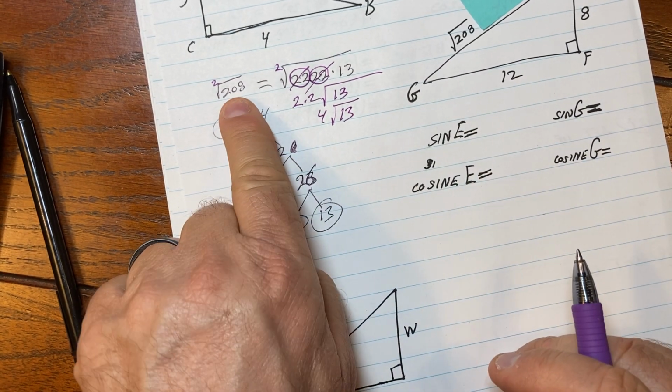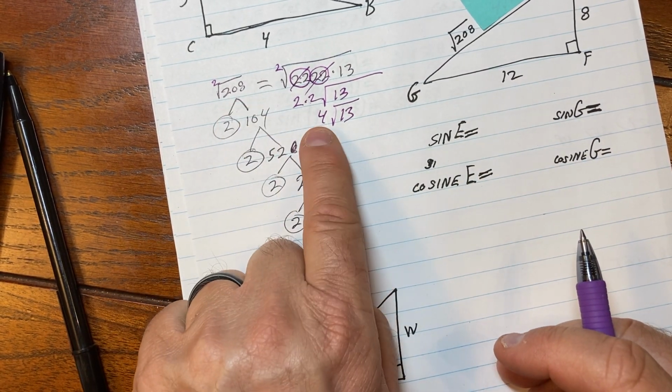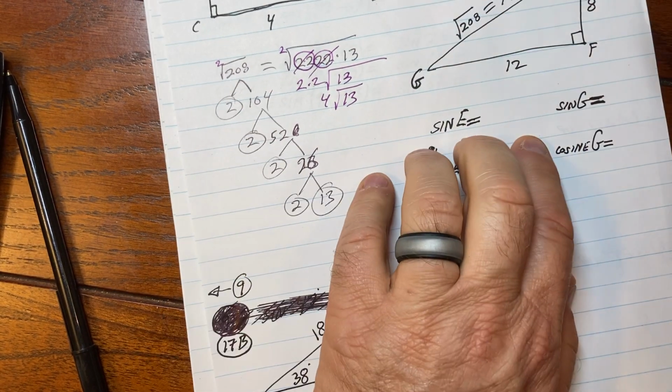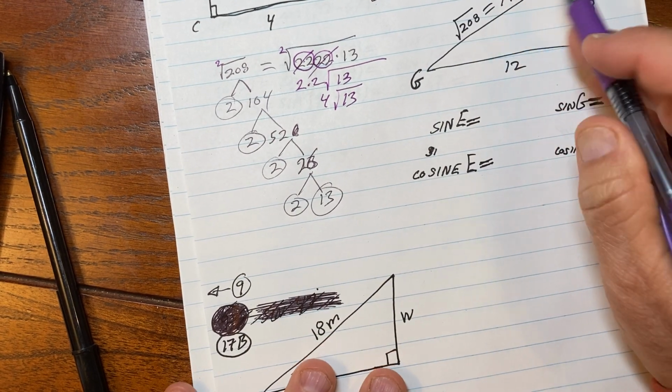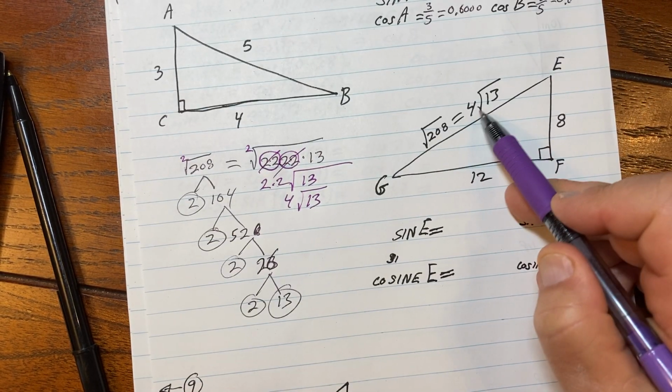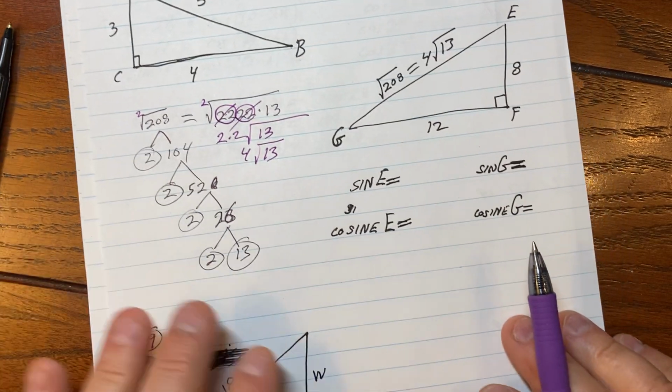So when you simplify that mess, you get 4 root 13. 4 times the square root of 13. And that's what you get right here. 4 times the square root of 13.